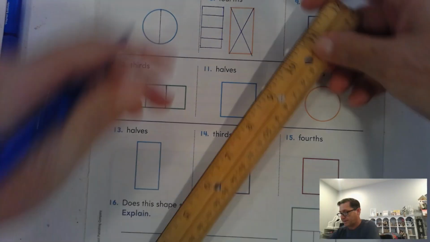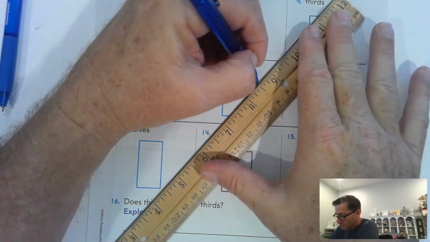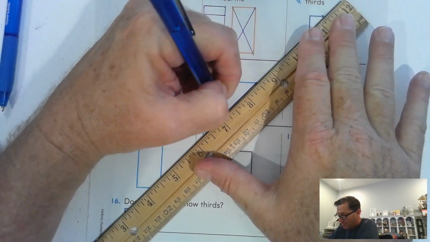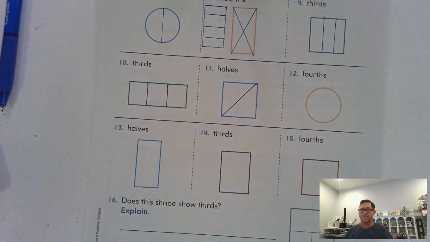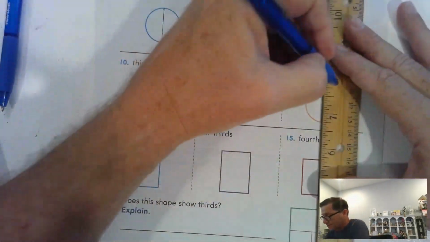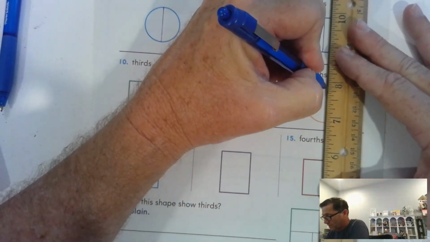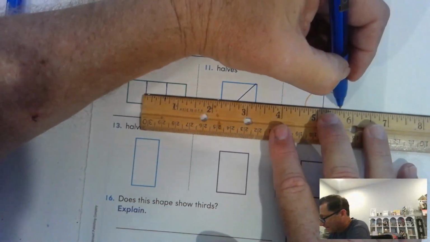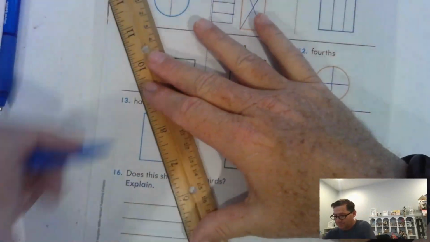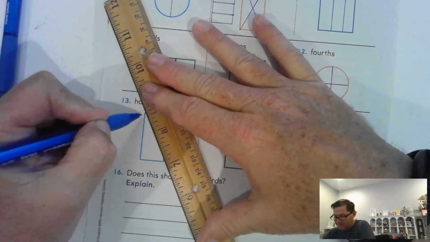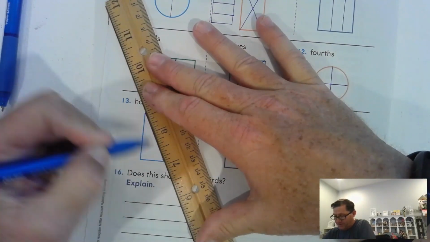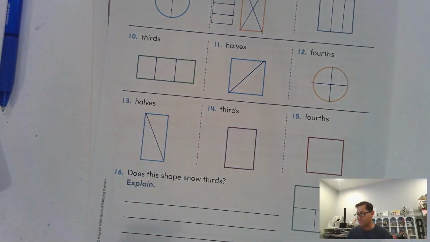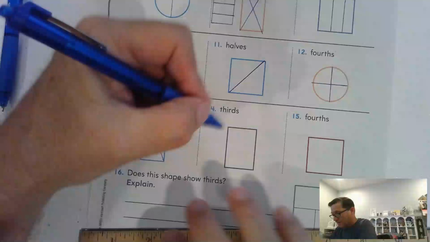Halves. Well, I'm just going to draw a diagonal, and that'll give me two halves. Fourths. Then we're going to take the circle and break it into four equal sections. So half, and then cut again. So we have four equal sections. Halves. I'm just going to draw a diagonal line from one corner to the other to get two equal halves. Thirds.